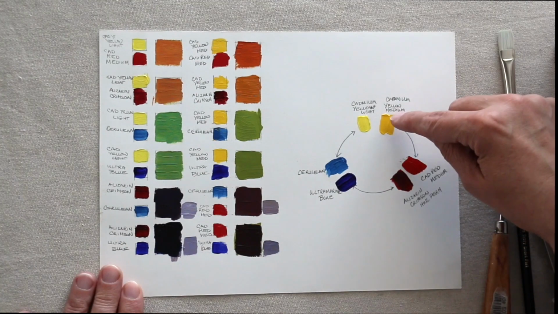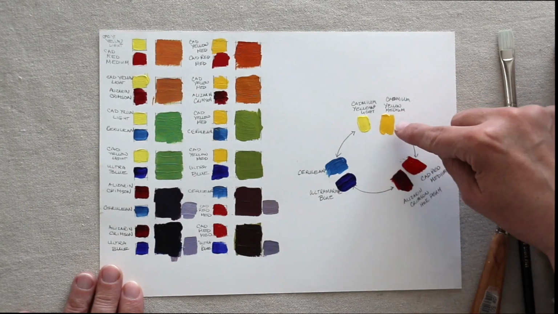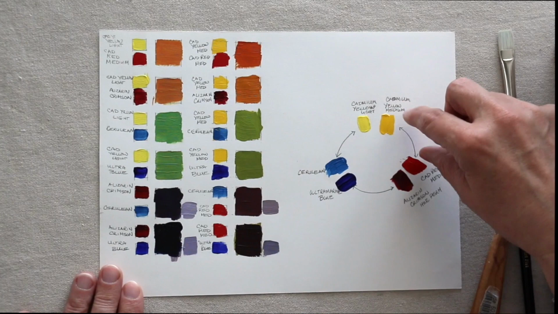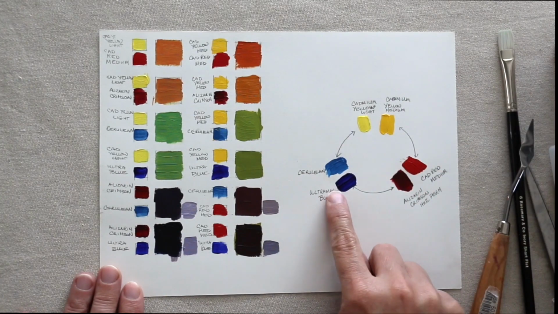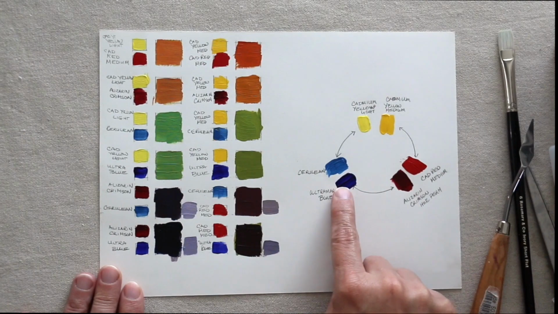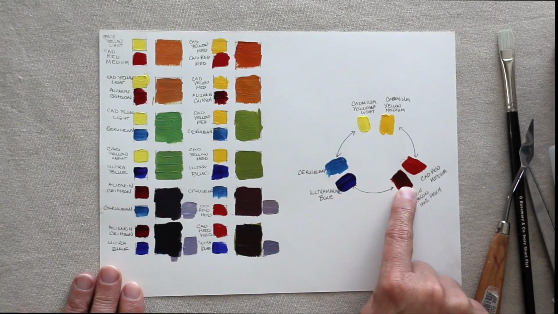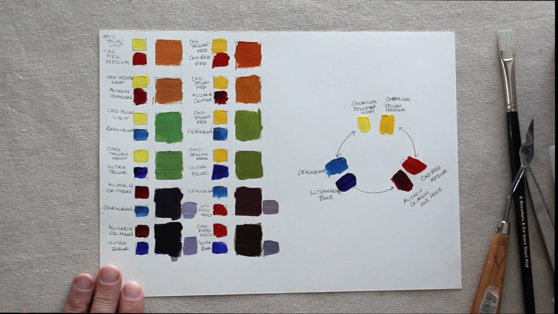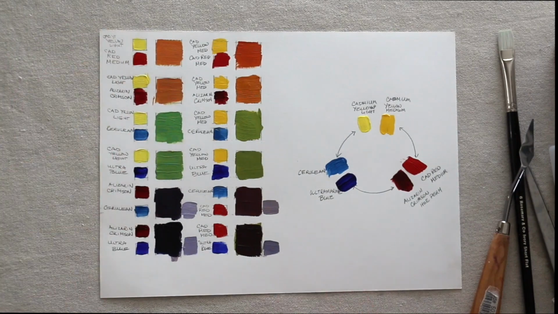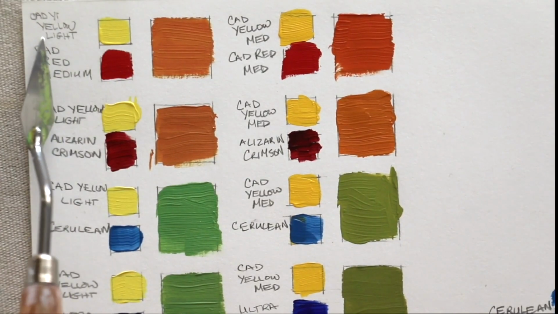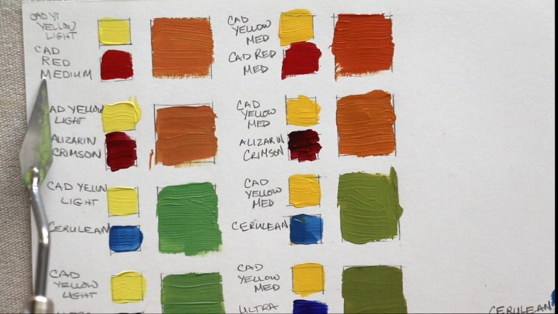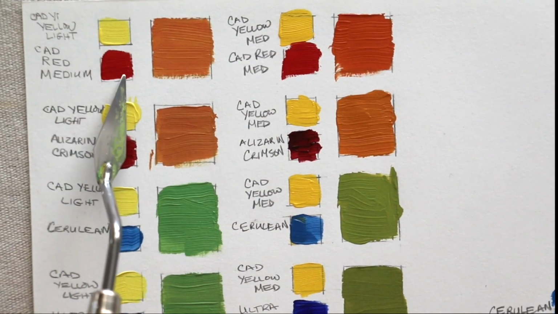So we're going to look at the bias. The cadmium yellow medium and the CAD red medium have a similar bias, so they're going to create a more chromatic color, a more saturated orange. And the same with alizarin and ultramarine blue. They're going to create a more saturated purple, a more clear purple, a more chromatic purple.